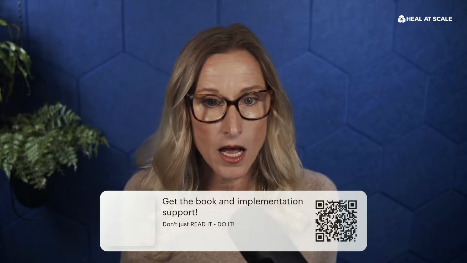If you do not already have that book, or if you want it, I will throw this on screen. This is a good way to grab that book. You can also grab it on Amazon. But when you get it through that funnel, you get this whole implementation support where I'm walking you through chapter by chapter exactly what you need to do to launch your own lab test funnel. Okay. And do the sales calls. Like I take you all the way through to the finish line. So if you guys do not already have a copy of that, you might want that.